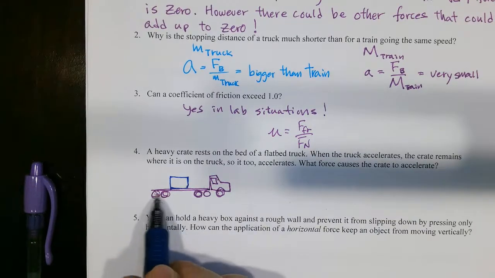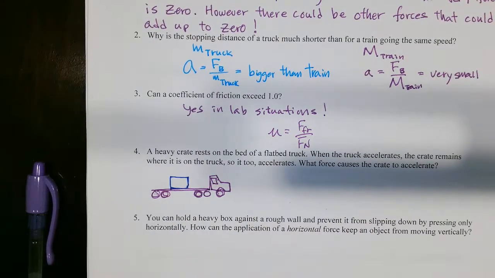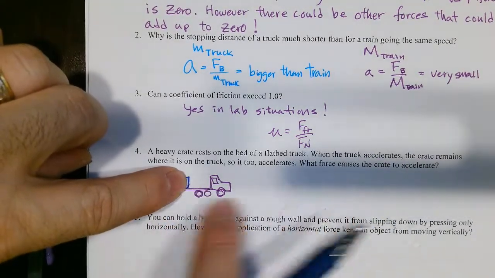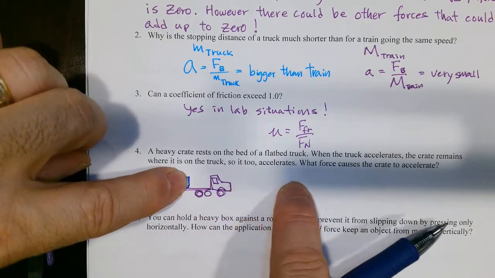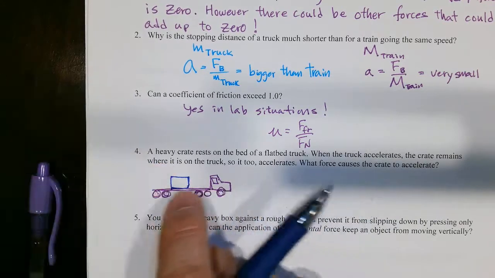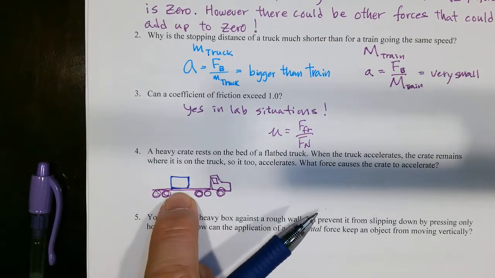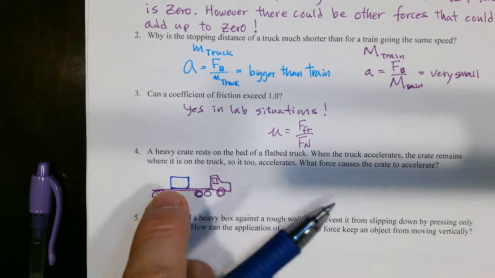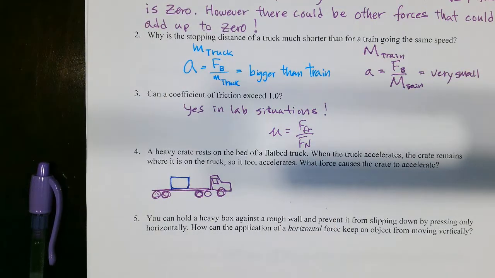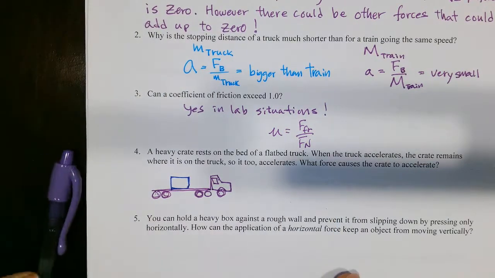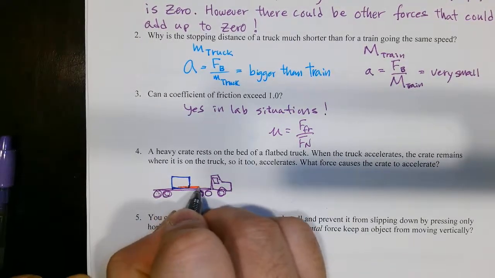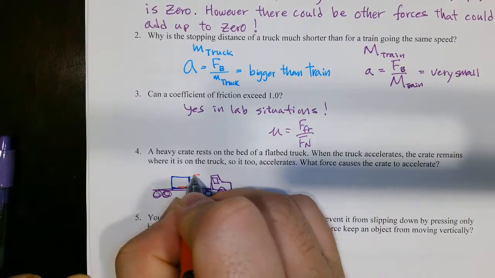Now, if this truck flatbed did not have any friction at all, when the truck accelerates, this crate is going to remain where it is, and it's just going to fall off, right? But if the truck is accelerating and the crate stays with the truck, what's going to be needed in order for this crate not to slide off the flatbed of the truck? It's going to have to be friction. And friction has to act in the direction of motion of the truck.